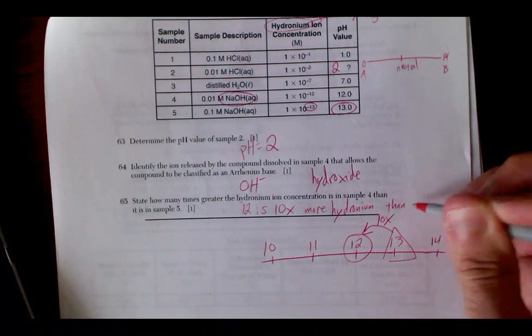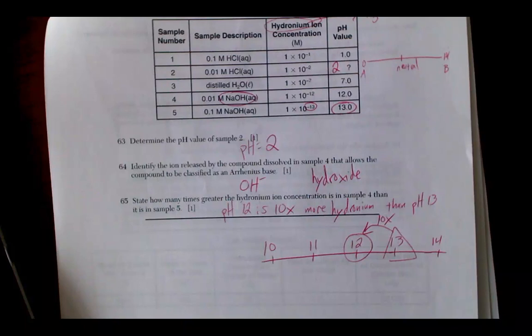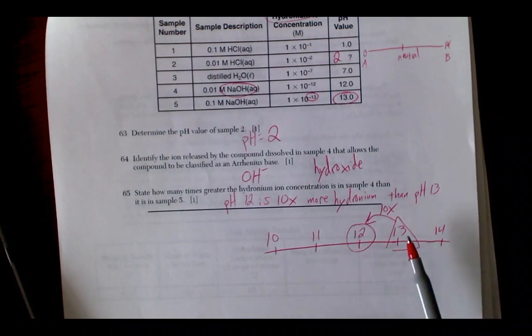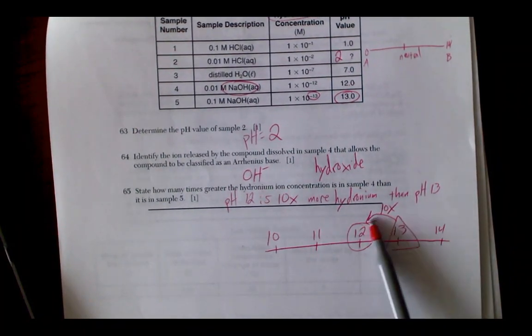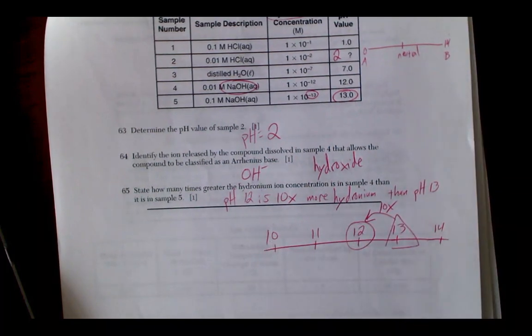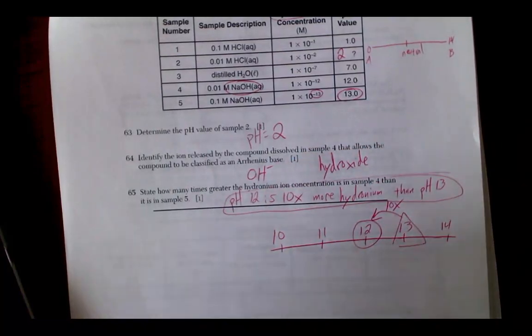than 13. All right, pH 13. Something with pH 12 has 10 times more hydronium ions in it than something at pH 13. Number 11, you would have 2 steps from 13, so something at pH 11 has 10 times another 10 is 100 times more hydronium than 13. pH 10 has 10 times 10 times 10, 1,000 times more ions than pH 13, and so on. So if you wrote 10 times, that's good enough for your answer.